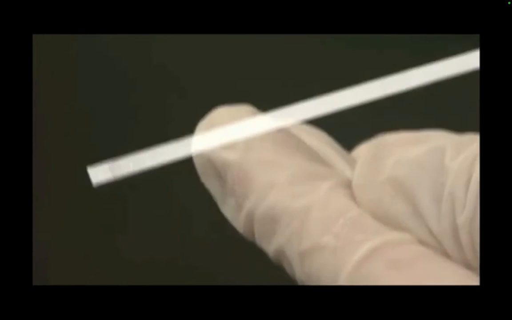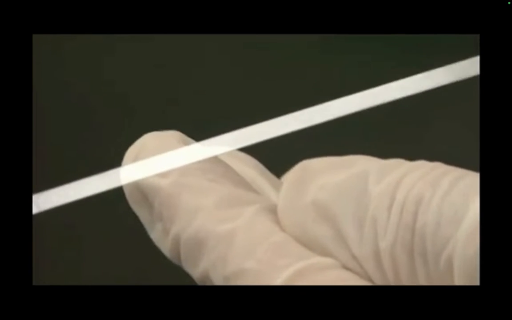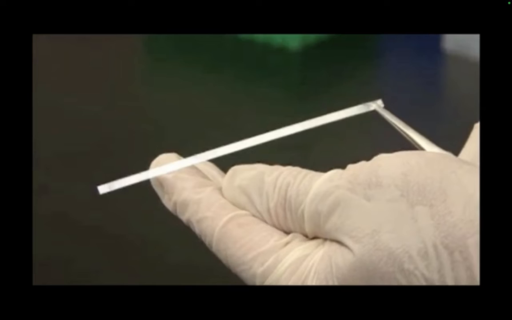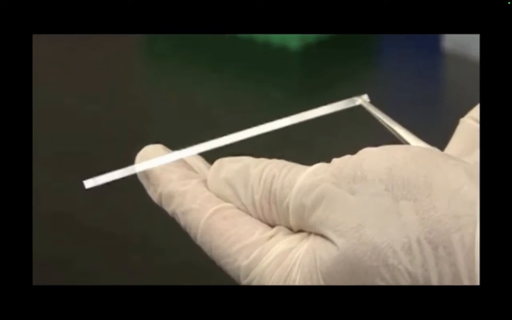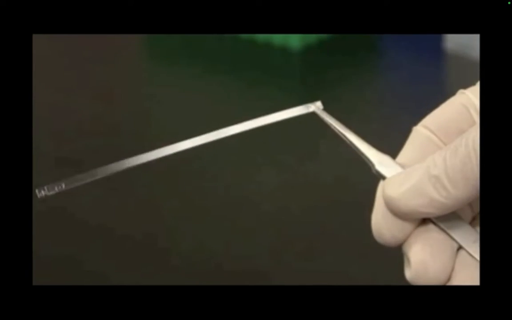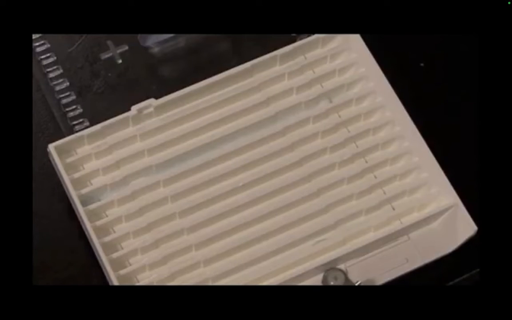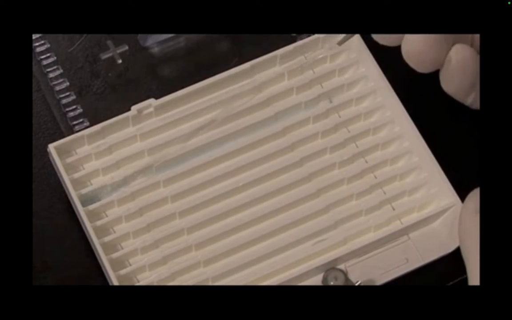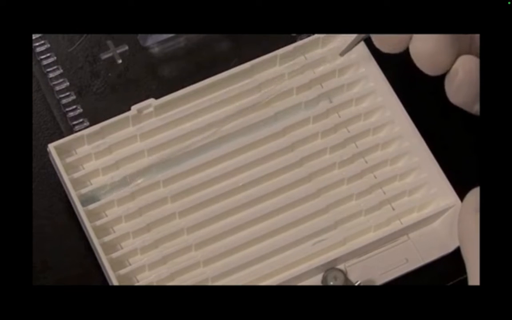If you're running multiple samples, I recommend labeling your strip before you load this onto the sample. Make sure to label the side of the gel and not the protective backing. To load the IPG strip into the focusing tray, place the positive end of the IPG strip into the positive electrode of the focusing tray.